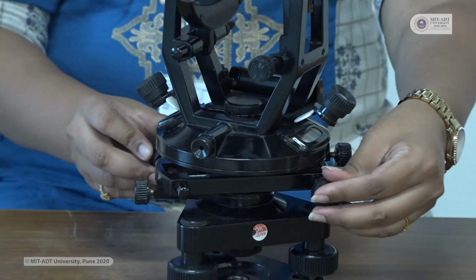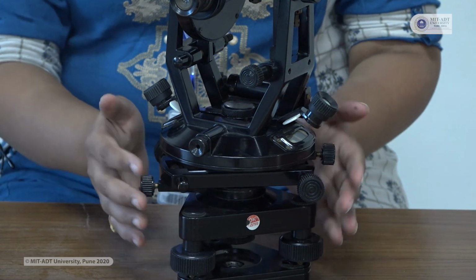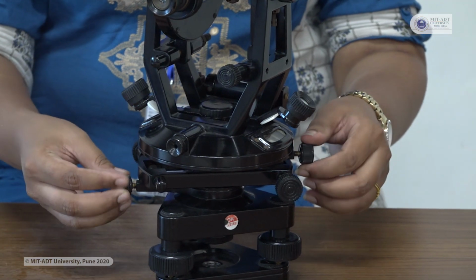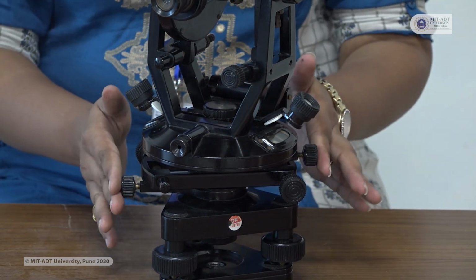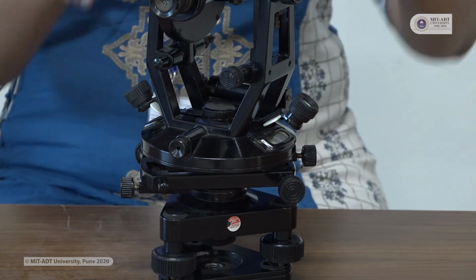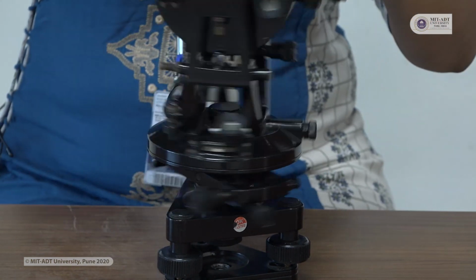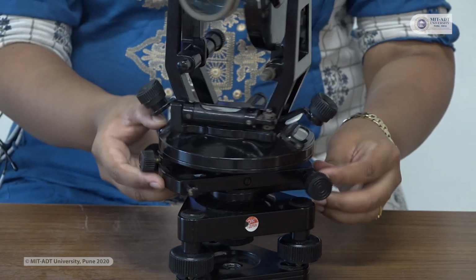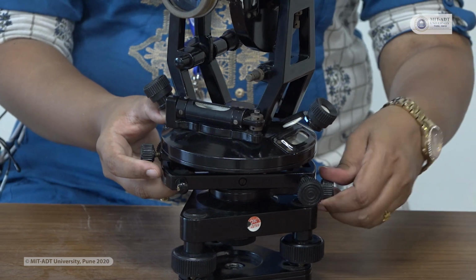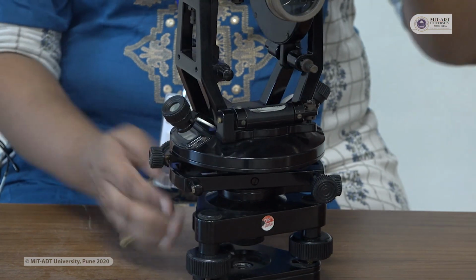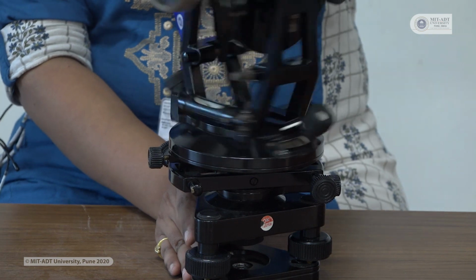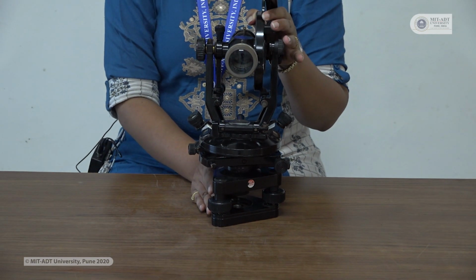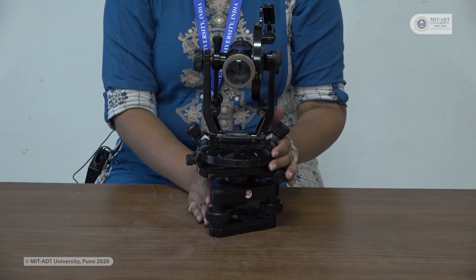Then our instrument is provided with two clamp screws. For this base plate we have the upper clamp and the lower clamp screws. Now both screws are in loose condition, so you can observe that the instrument is freely moving. This free movement of the instrument happens whenever your lower clamp is free. Once you tighten your lower clamp screw, you can see that only the upper part of the instrument is moving. That is the basic difference. Whenever you have to take the reading, make sure that your lower clamp screw is tightened.